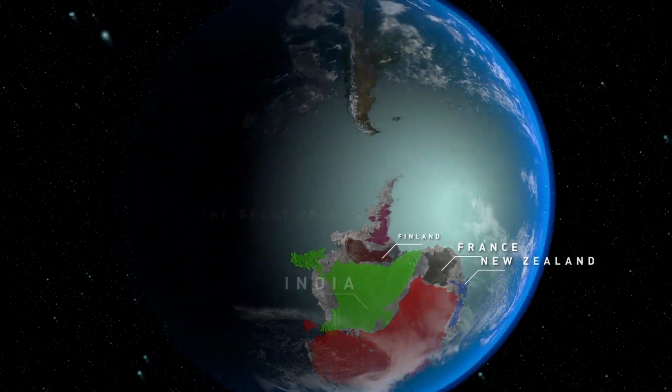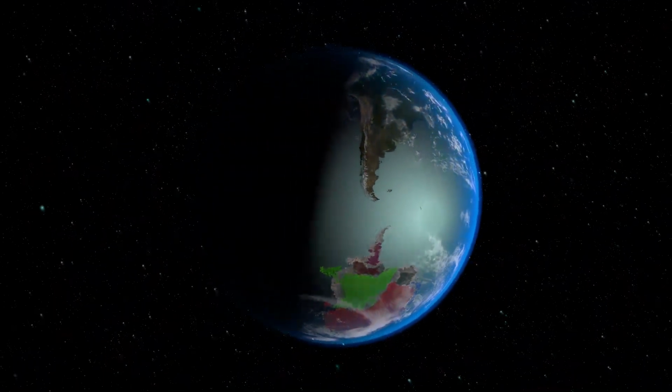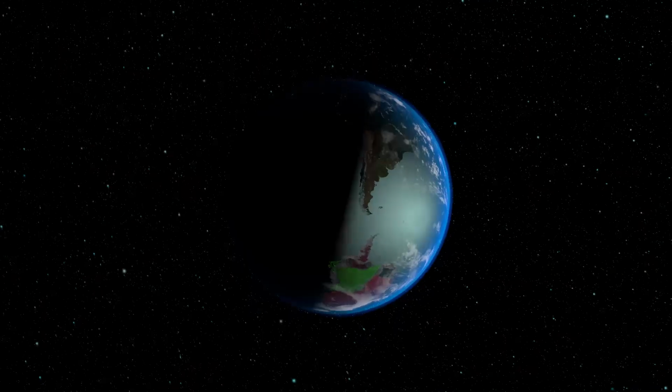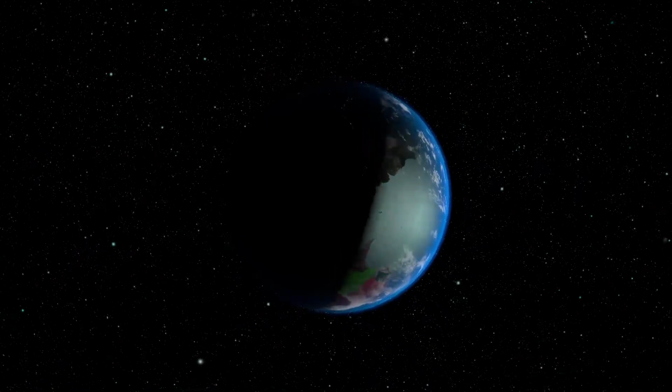The video you've just seen confirms that you can't always believe your eyes. You shouldn't use a flat map to judge the size of states and continents.